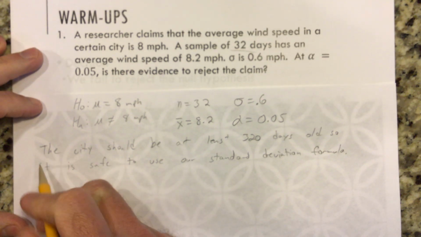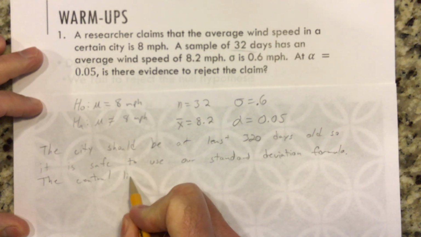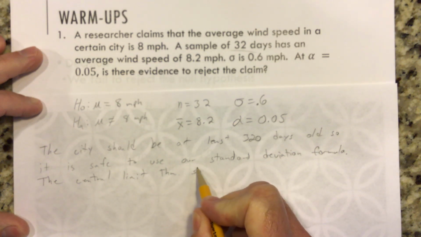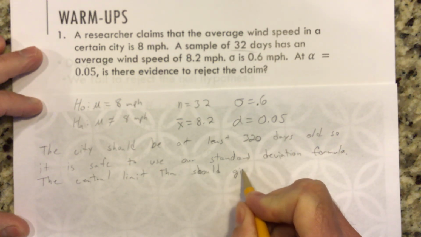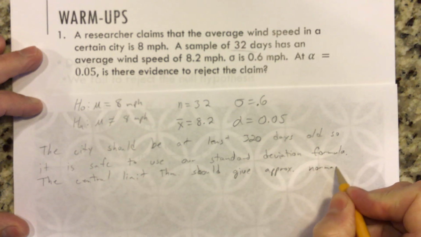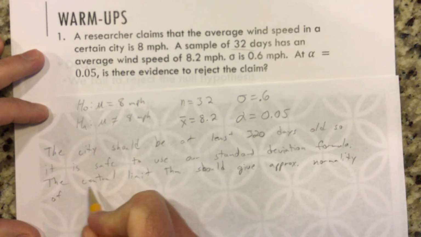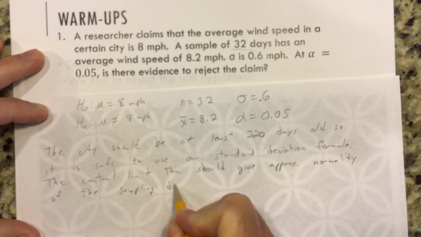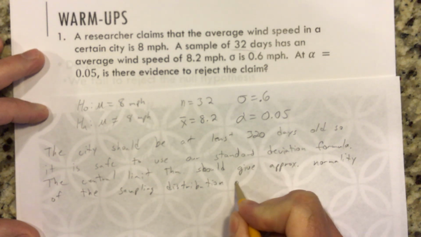So we'll say the central limit theorem should give approximate normality of the sampling distribution of X bar.